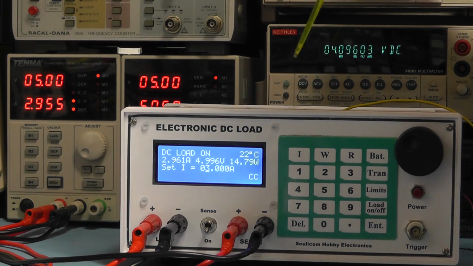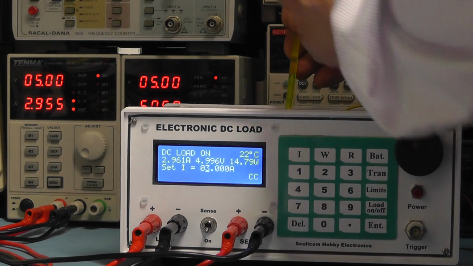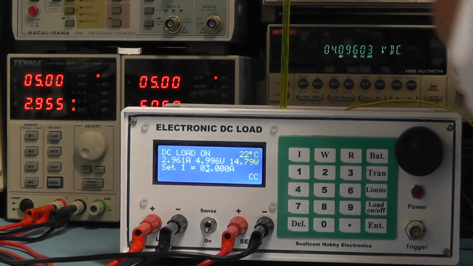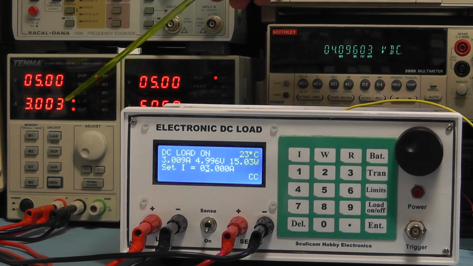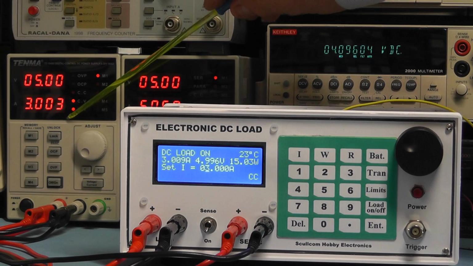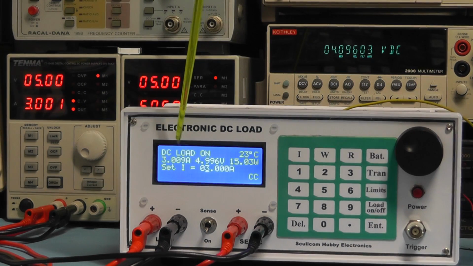So I'm now going to adjust RV4 until we get 3 amps. So just keep an eye on the power supply there, the current showing. Take it up. Too far. It's just about 3 amps, just slightly over 3 amps there on the power supply. 3.003, and on the DC load it's showing 3.009.